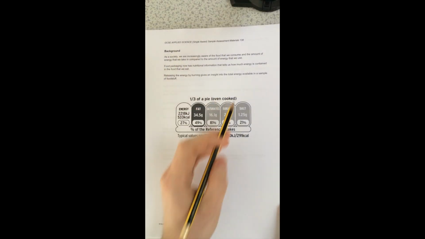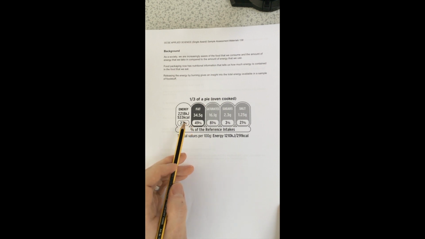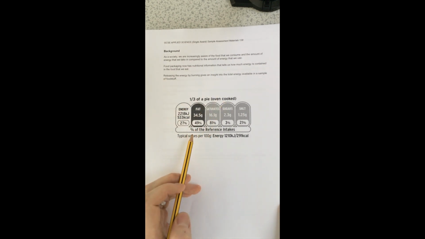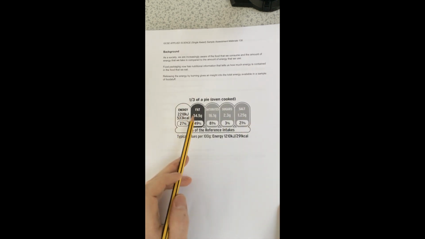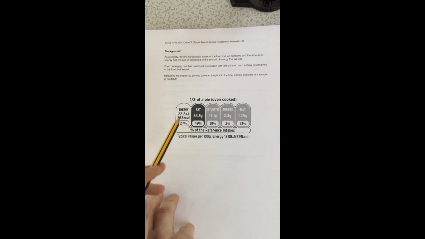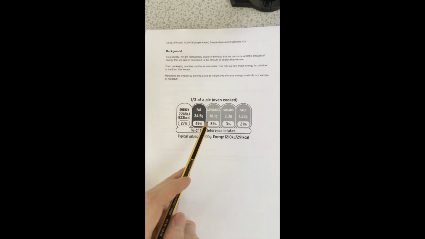Now in this specimen example we have some background information, which you'll always get in the task-based assessment. This one gives you some information about a food packaging label where you can see the amount of energy, fat, saturated fats, sugars and salt in a particular item of food. So you can see that we're going to be looking at energy and food in particular in this example.